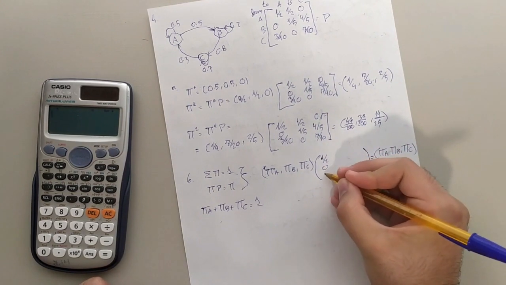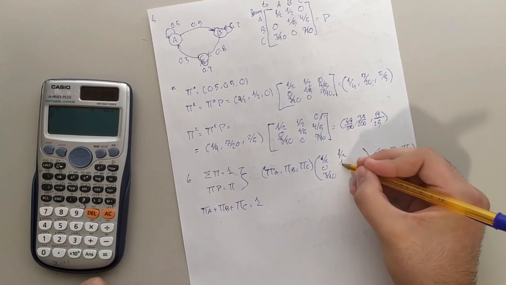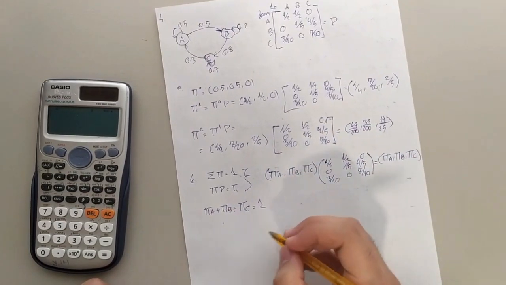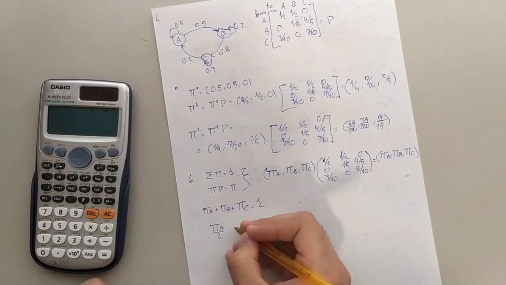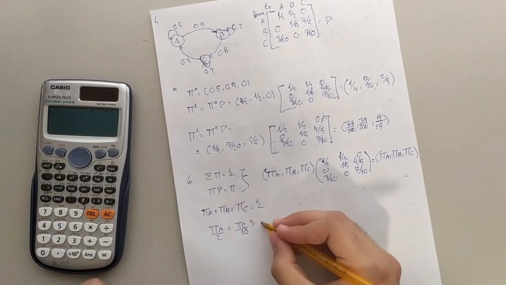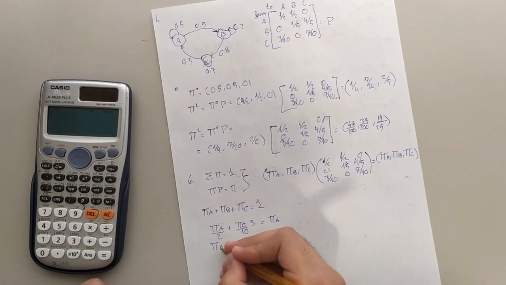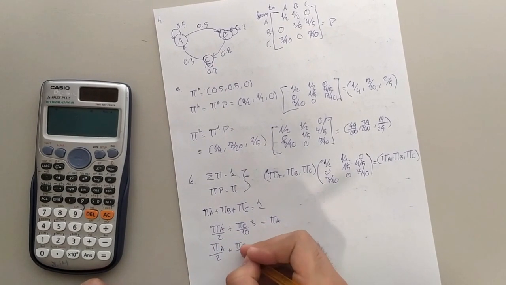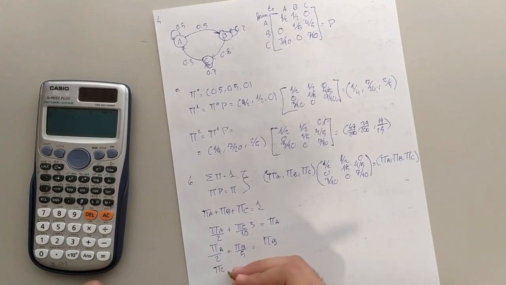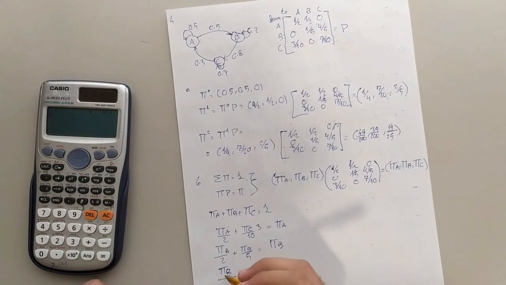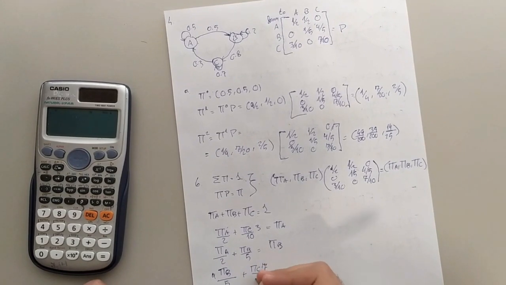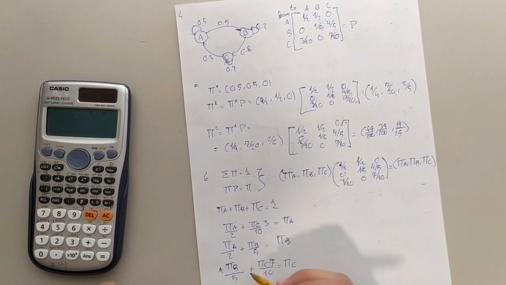Then we put the matrix P. And now we get that pi A divided by 2 plus pi C times 3 over 10 will be equal to pi A, pi A divided by 2 plus pi B divided by 5 will be equal to pi B, and pi B times 4 over 5 plus pi C times 7 over 10 will be equal to pi C. And we have to discard one. I'll discard this one.